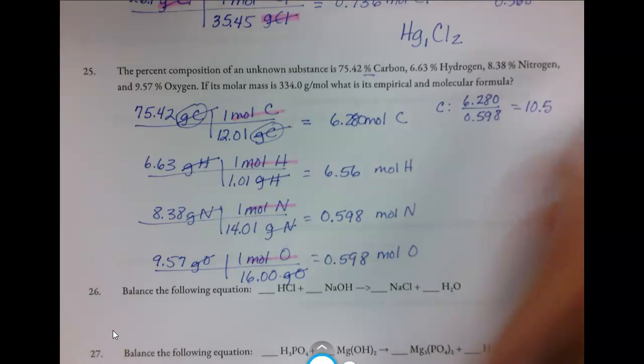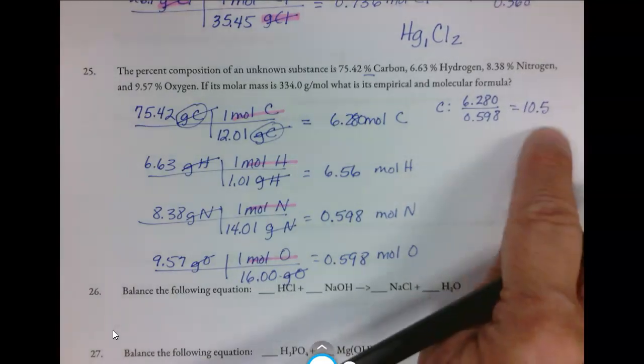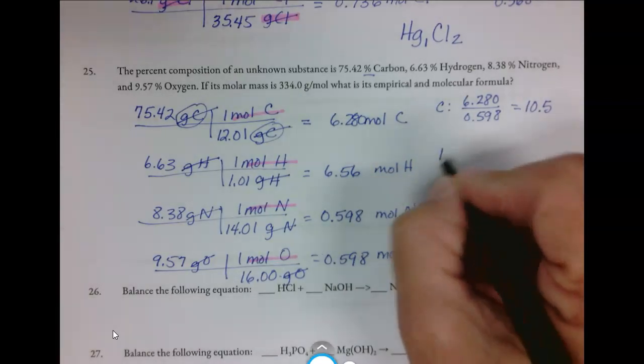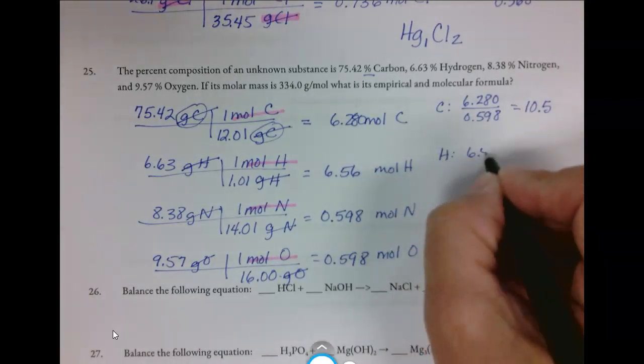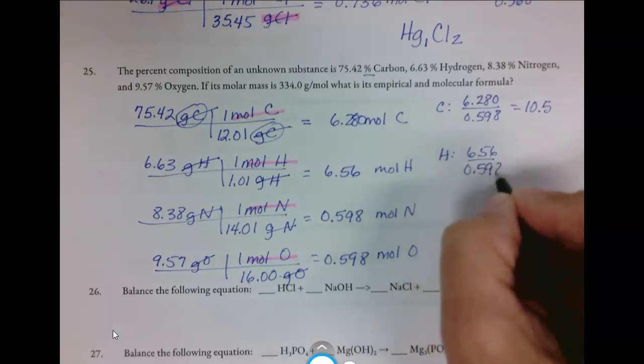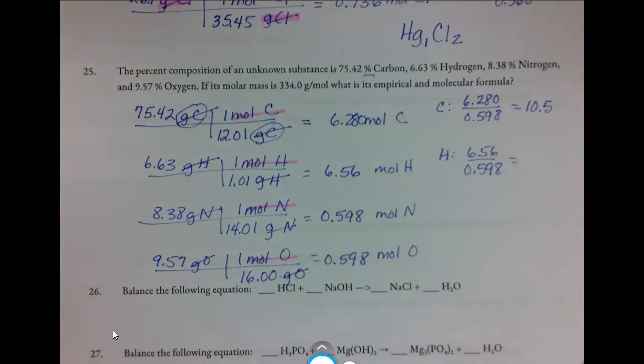Since I have just 3 digits, that's all I need there. So I need to go through and divide each one of these again by the smallest. That's going to be my next step. So again, I'm going to pause it and go ahead and run the numbers. I would suggest that you do the same.